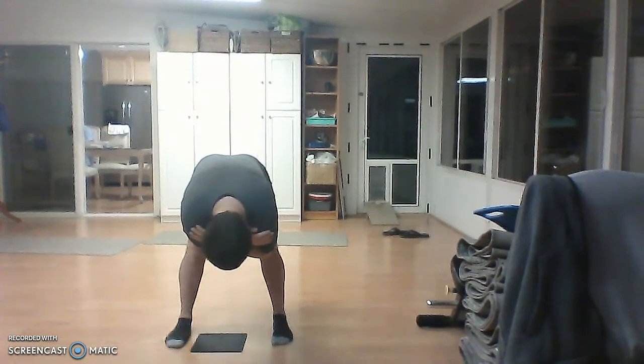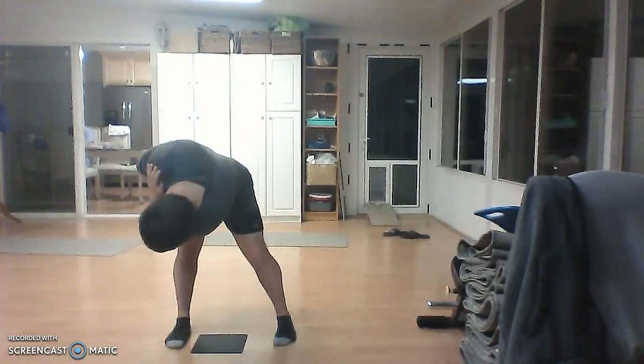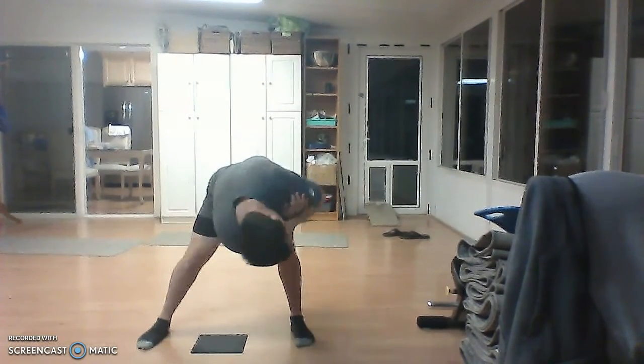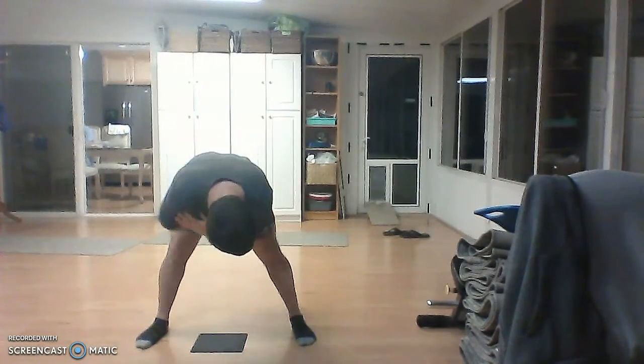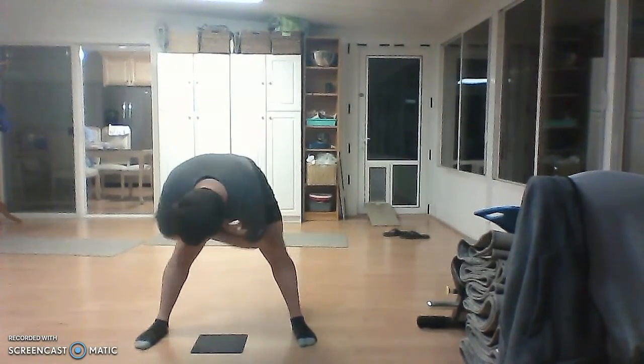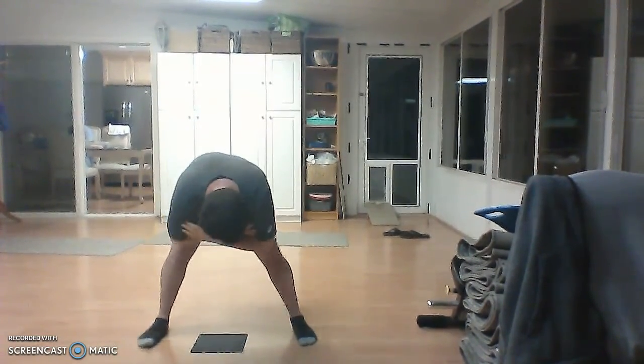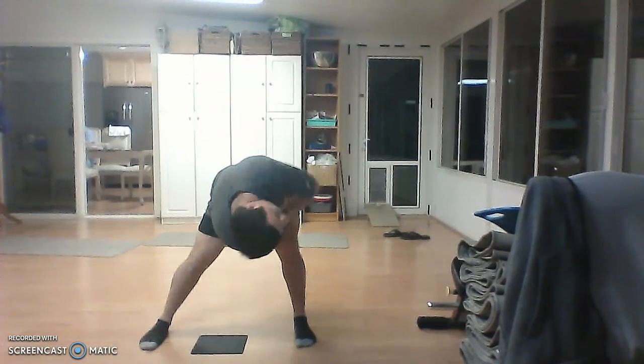Feet shoulder width apart, right hand on left shoulder, left hand on right shoulder. Then I bend at the hips and keep my chin tucked down. Right, left, right, left, right, left. And that is how you complete a trunk twister.